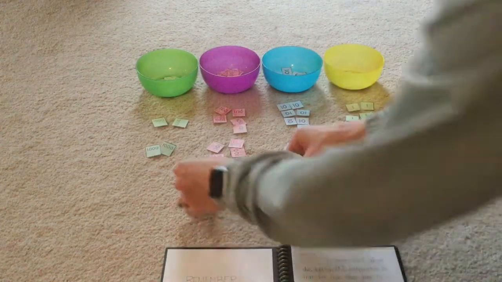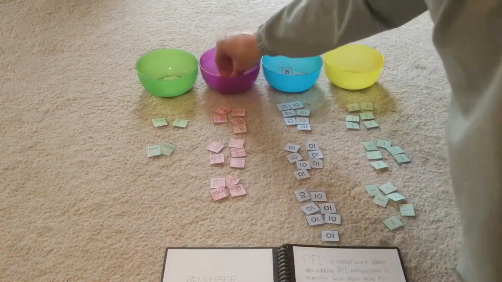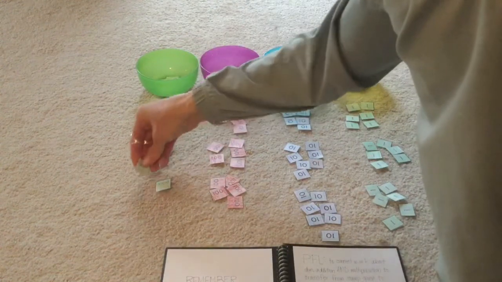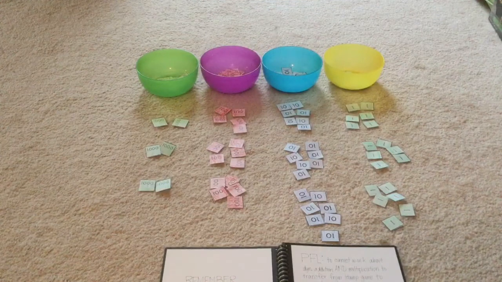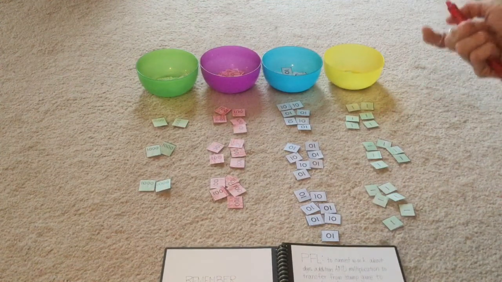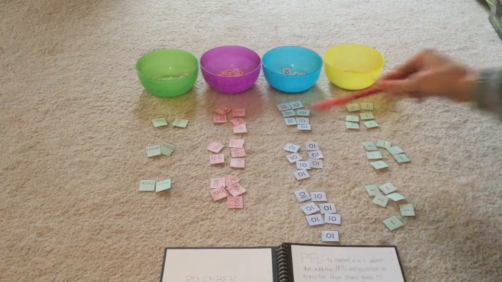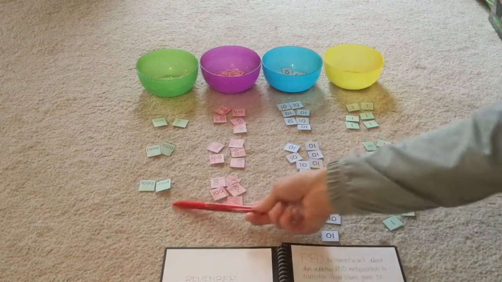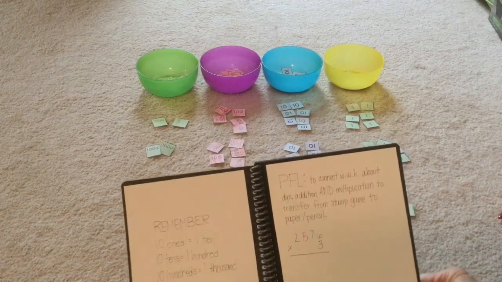And then I have 5. Ooh, did I get it? No, I didn't. 2, 4, and one more makes 5. And then 2,000s again. All right, so you can see if I draw my pen in between, 2,576, 2,576, and then 2,576.